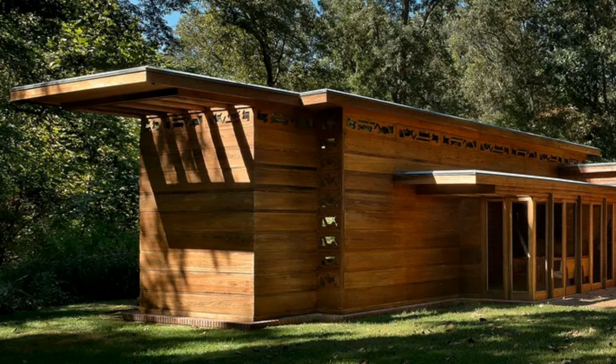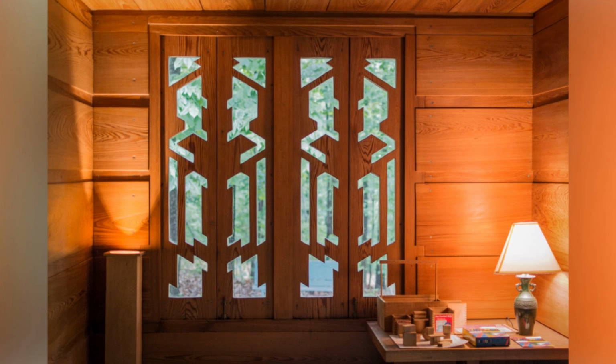That's it for today's deep dive into Frank Lloyd Wright's Pope-Leighey house. This home is a perfect example of how great architecture can be both beautiful and functional, affordable and innovative.